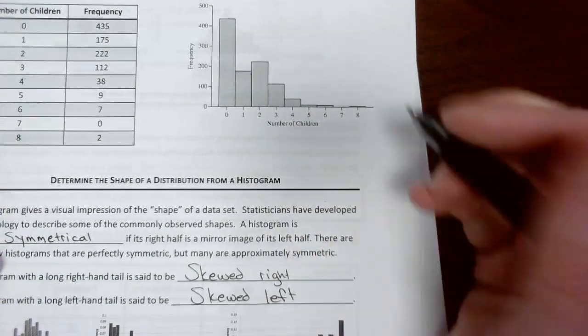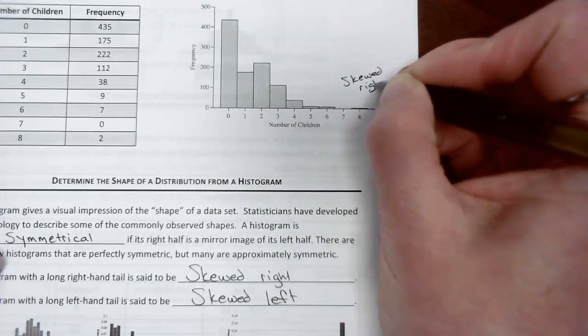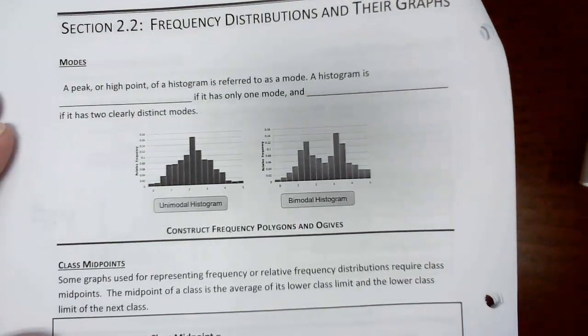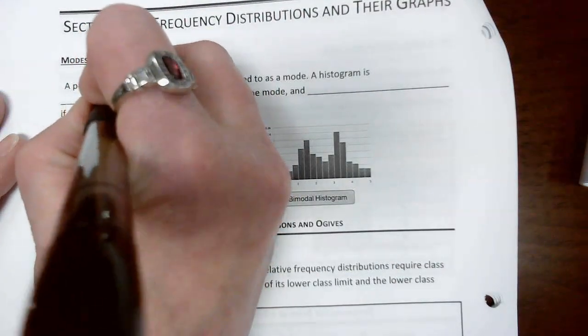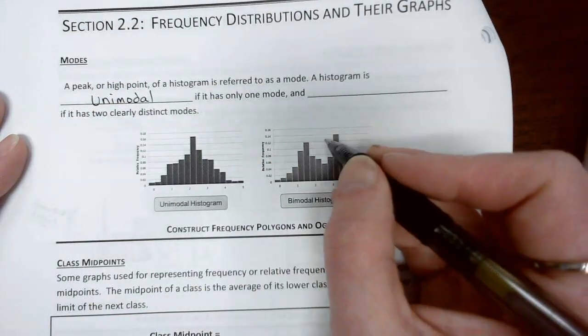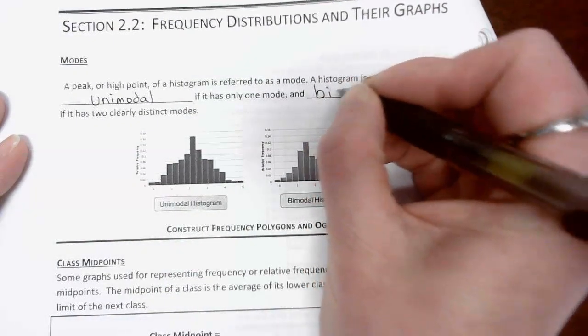This one would be considered skewed right. Now, we mentioned modes when we talked about qualitative data, and you can see a mode on the histogram as well. It's the peak or high point. A histogram is unimodal if it only has one peak. If it has more than one peak, and they don't have to be the same height, that is considered bimodal.